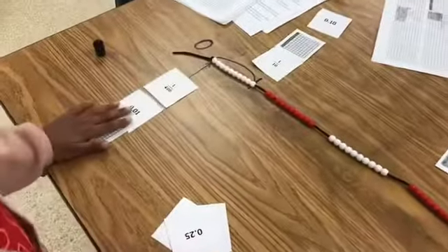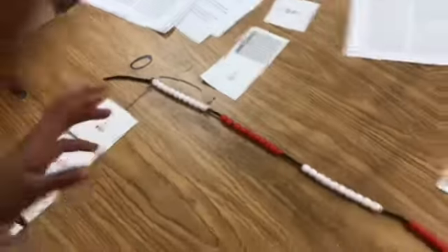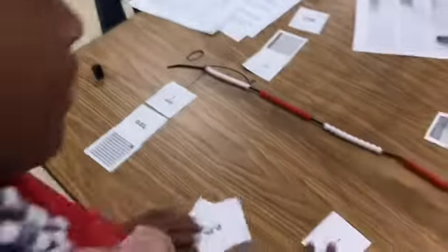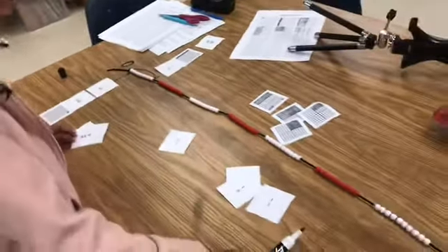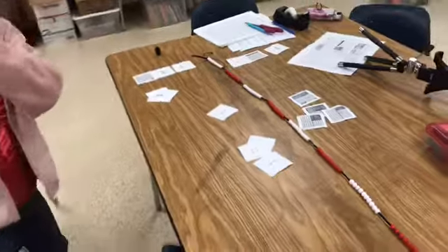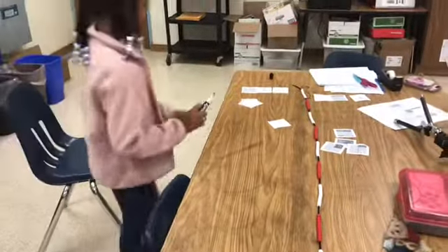All right, so the next thing I want us to find, let me look at my fractions. What fraction is this? 1/2. Where would half of the beaded number line be? Half? You're not going to do that. I'm not? Okay, tell me your thinking.